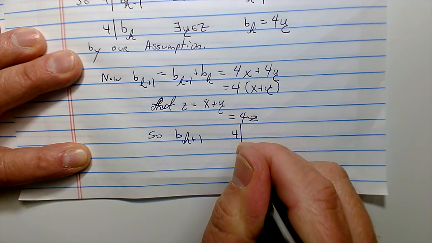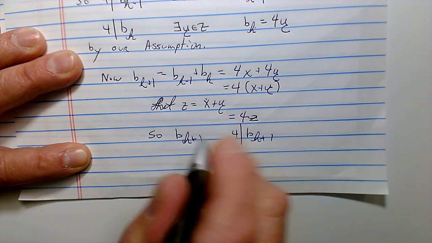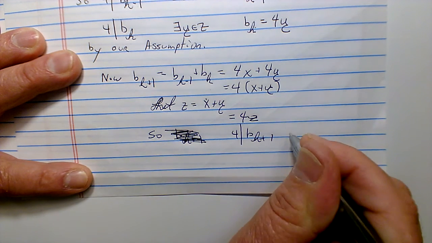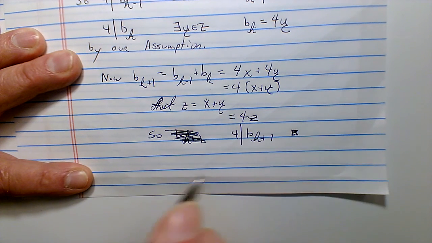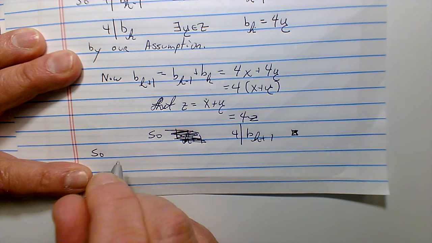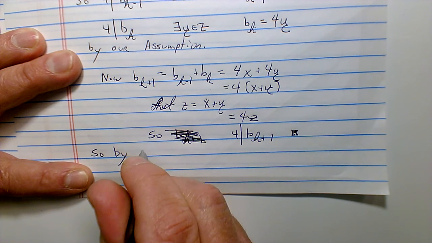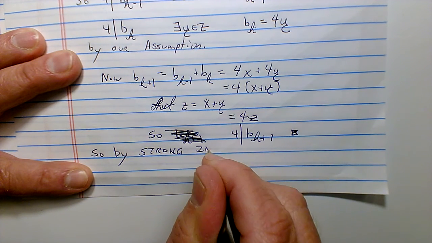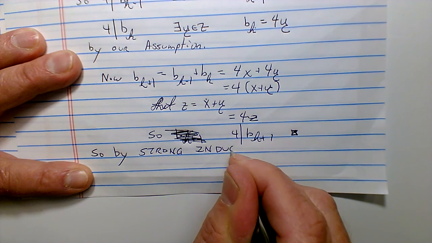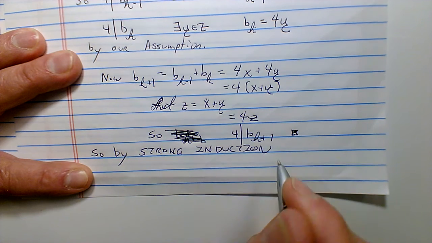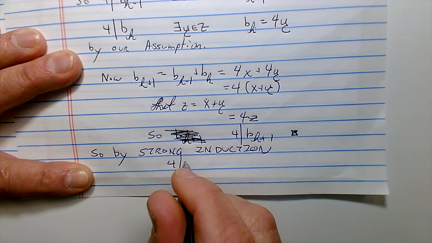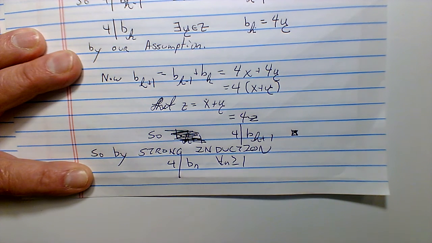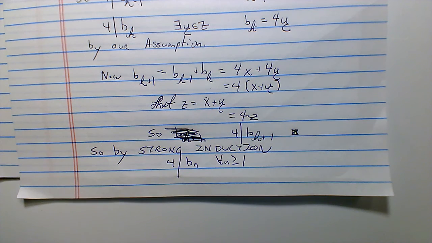I guess I should write it this way. 4 divides b sub k plus 1. I think that might be the easiest way instead of writing the word divides out. Then we have proven the inductive step. So by the principle of strong induction, we know that 4 divides every one of these b sub n's for all of the n's greater than 1. And we are finished.